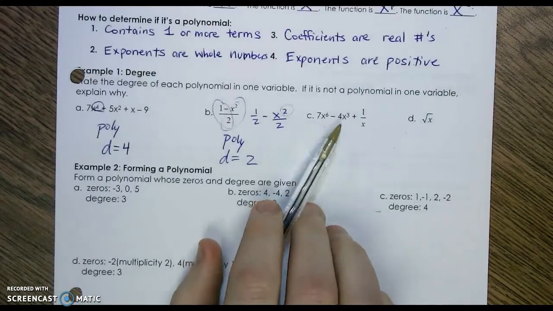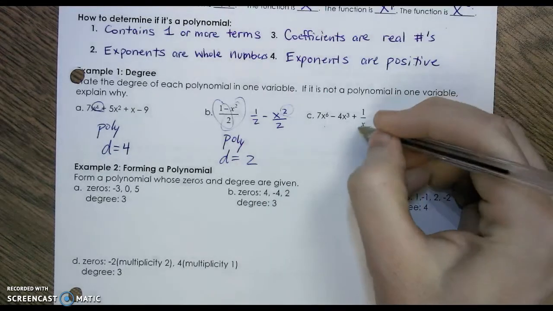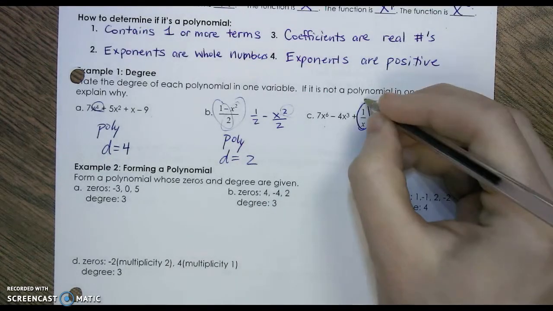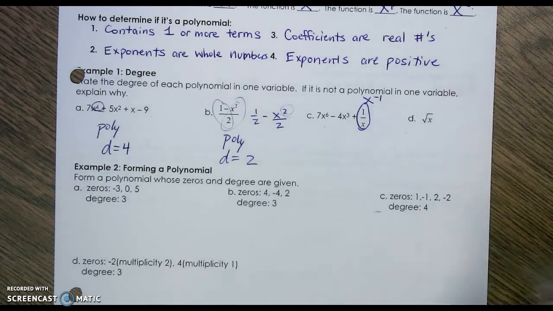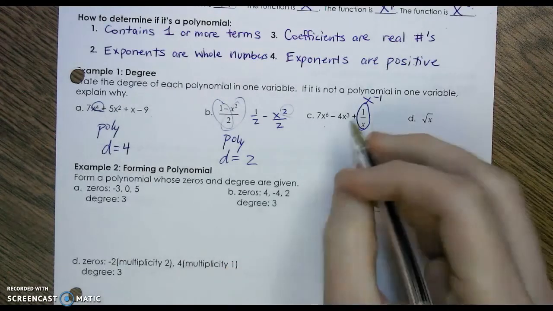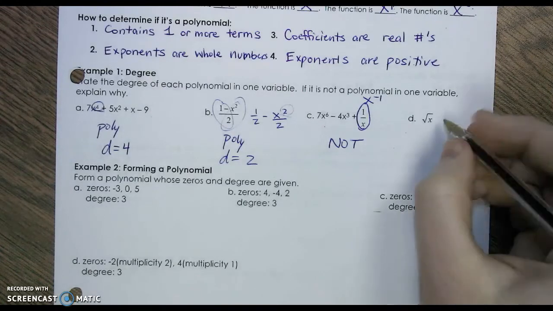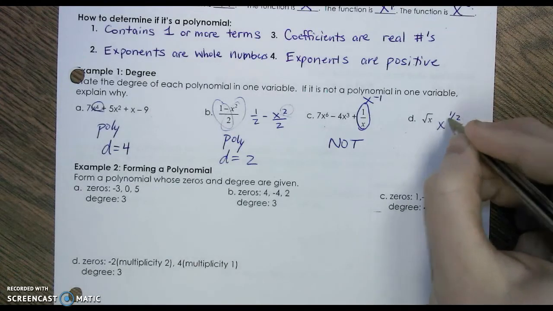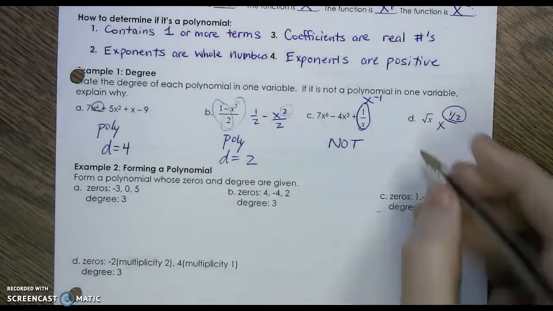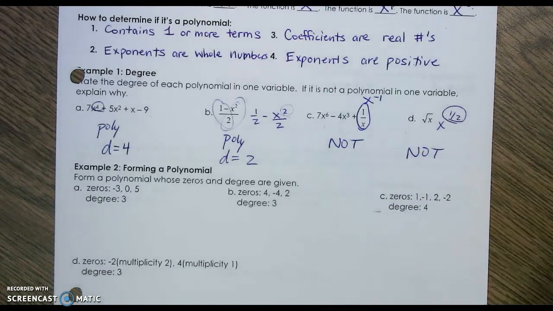This one doesn't have any negative exponents. However, we can rewrite this as x to the negative first. And so because it has a negative exponent, this is not a polynomial. This we can rewrite as x to the 1/2. So because it's not a whole number in the exponent, this is not a polynomial.